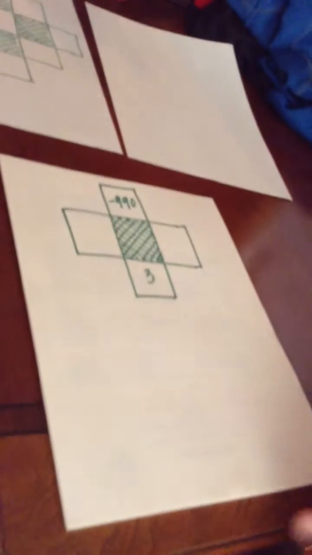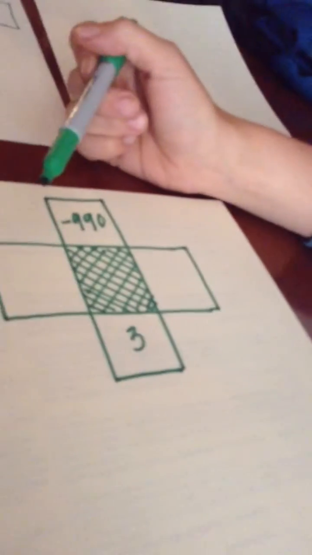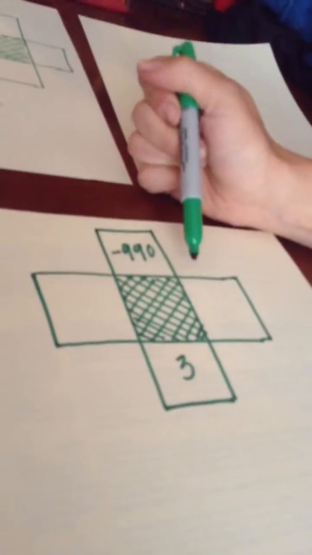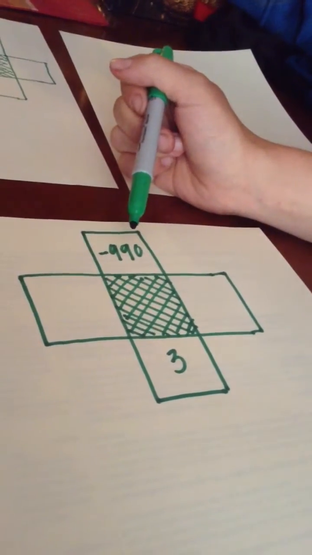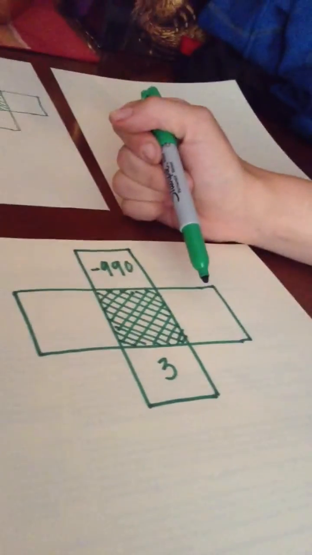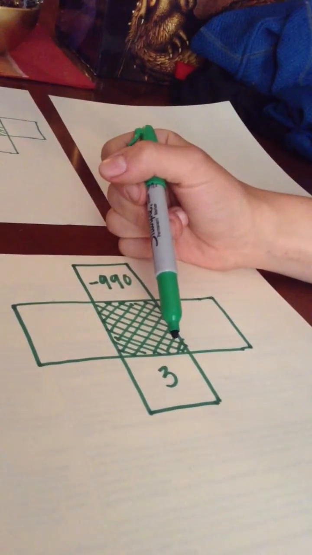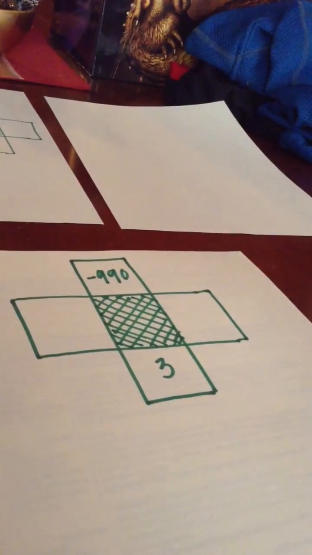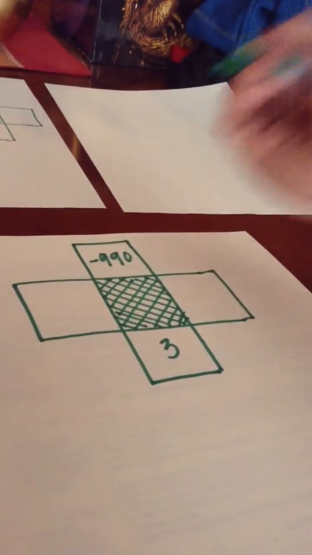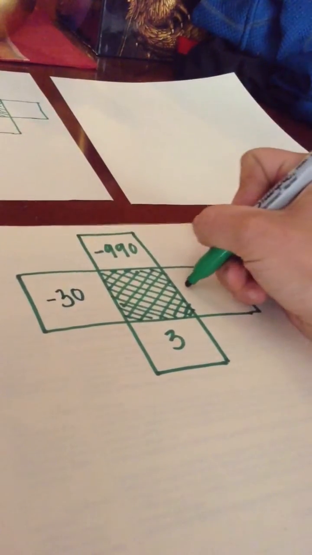Okay, so this is an example of what we started off with in the warm-up. So we have to find two terms that when they multiply together equal negative 990, and then when you add them together they equal 3. So it's a different way to visualize what we're doing when we are factoring. A solution to this problem would be negative 30 and 33.